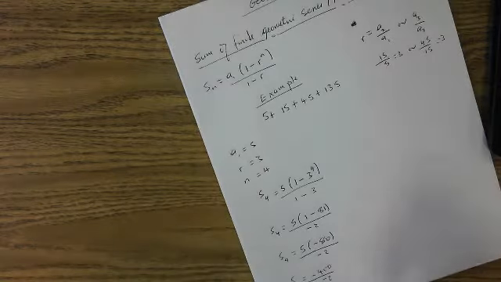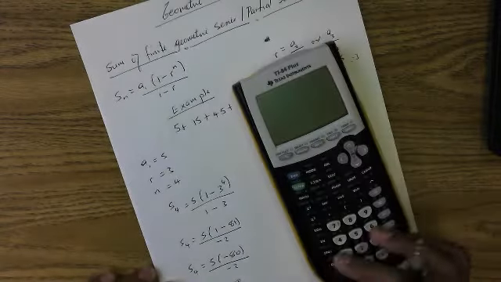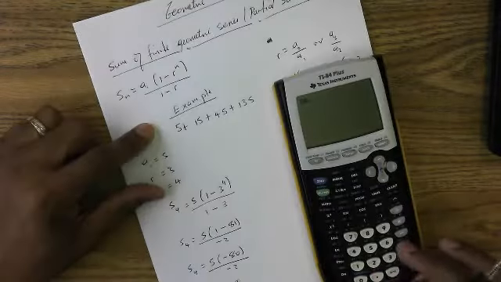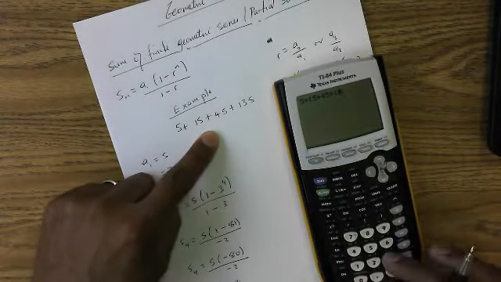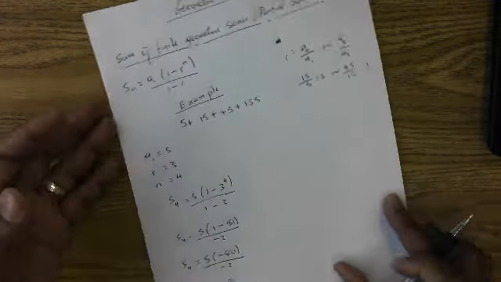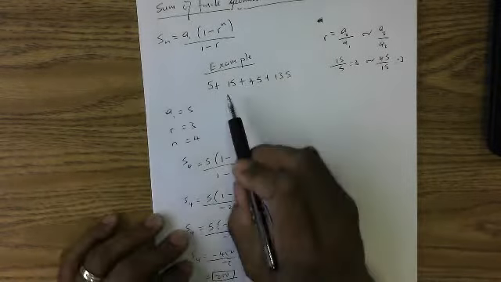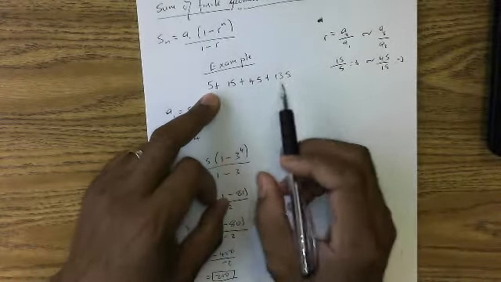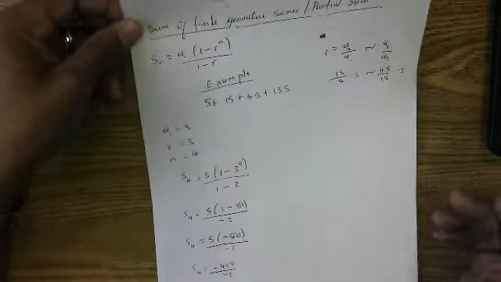We could verify that with the calculator. So it is 5 plus 15 plus 45 plus 135, and here we have our 200. You might be wondering why we need to know this formula if we can use a calculator to do it. Not all the time will we have terms that we can actually count. So this is example 1, and that is why we need to know about this formula.